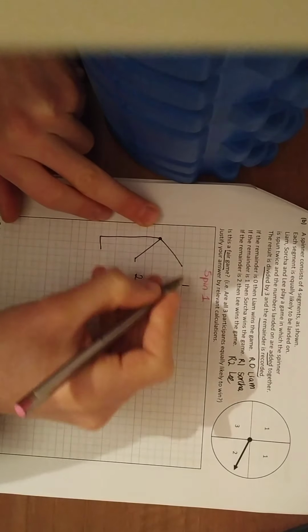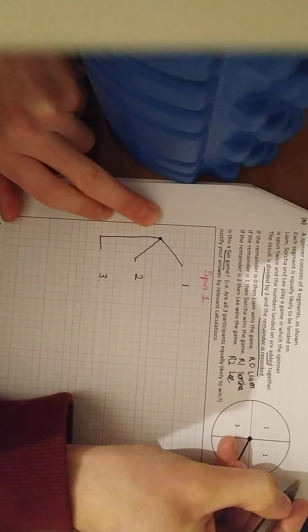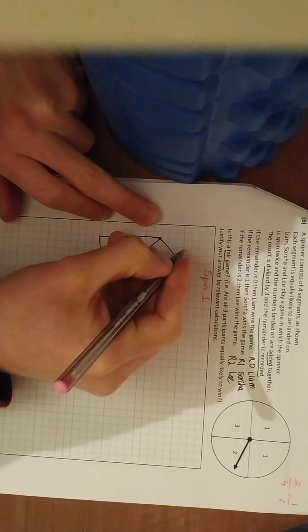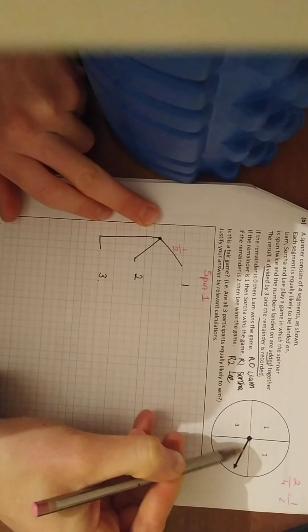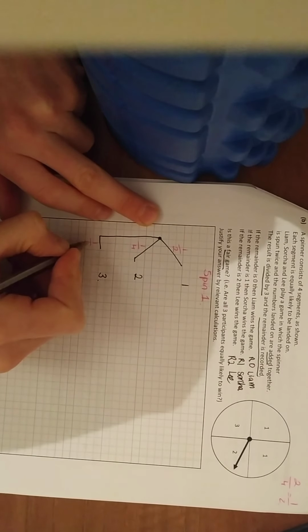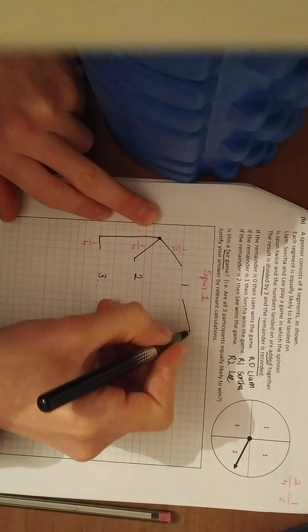Now fill your probabilities on the branches. The probability of getting 1 is 2 out of 4, which is the same as a half. The probability of getting 2 is 1 out of 4. The probability of getting 3 is 1 out of 4. If we go to spin 2, what can we get?